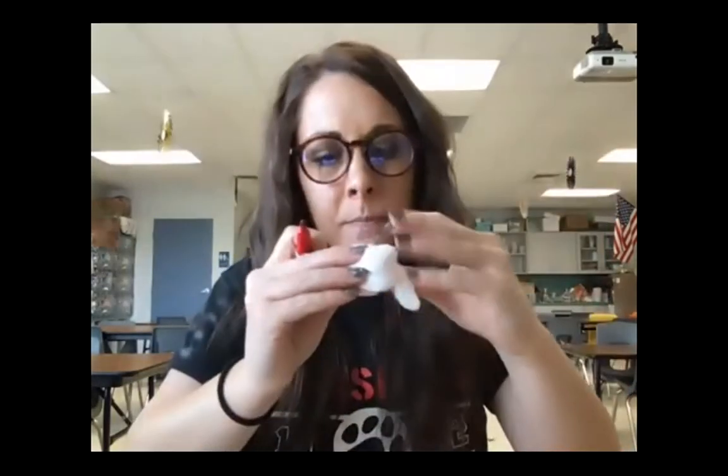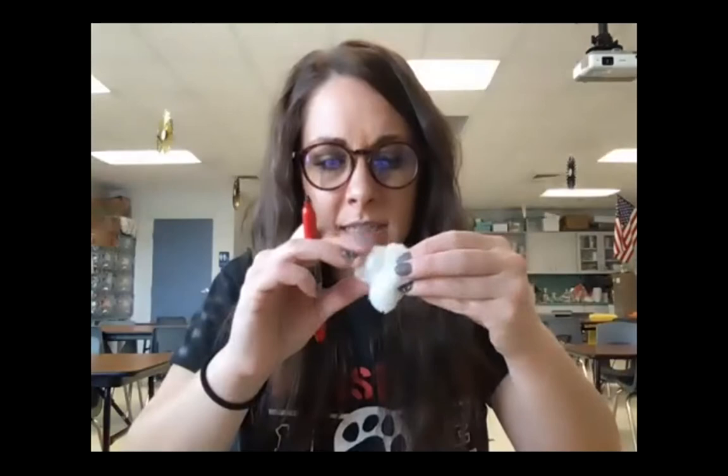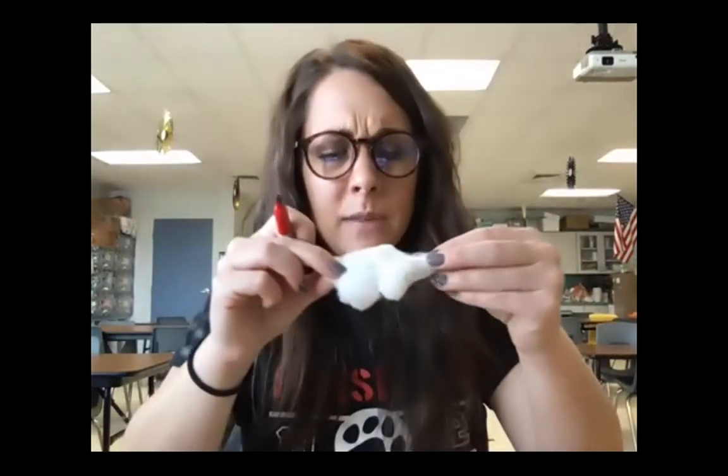Is cotton soft? Cotton is very soft. Is cotton sturdy? Not so much. It's not very strong. It can't hold up a lot of weight. Is cotton waterproof? No, cotton is not waterproof. Cotton is very lightweight, though. It's not heavy. Is it elastic? I would say to a certain extent, you can kind of stretch it out a little bit. It's not shiny, and it's pretty smooth. So we said cotton is flexible, soft, lightweight, pretty stretchy, and smooth.